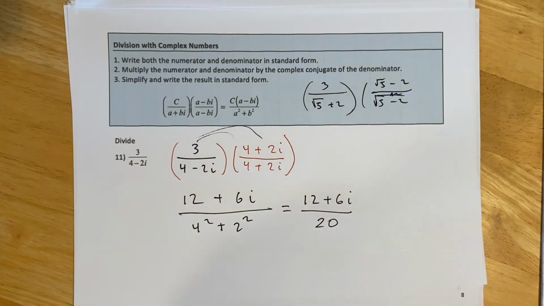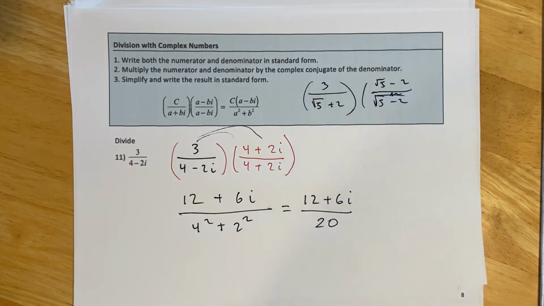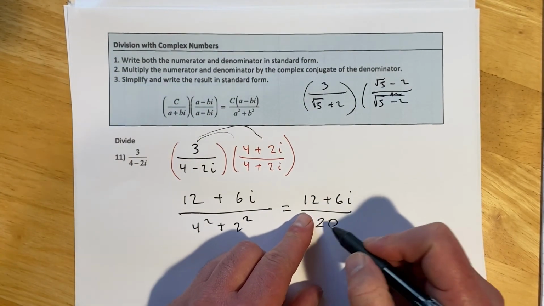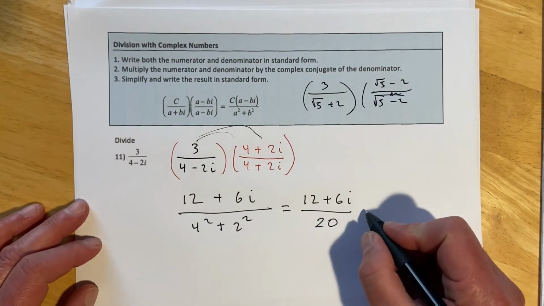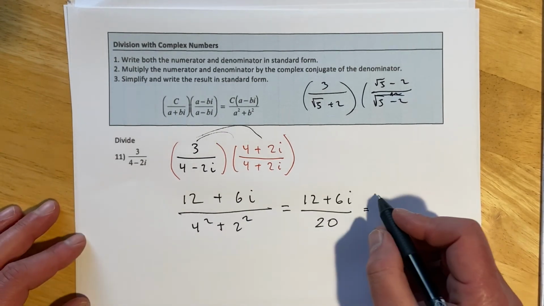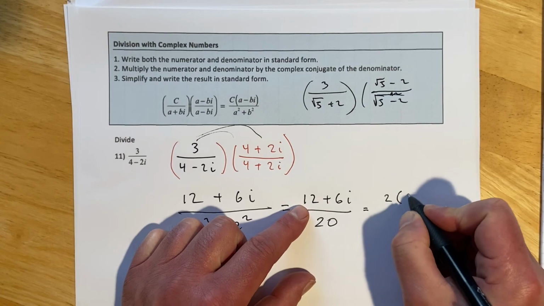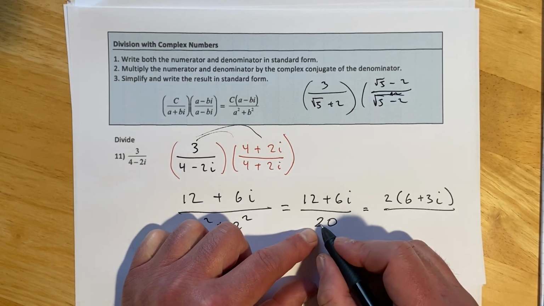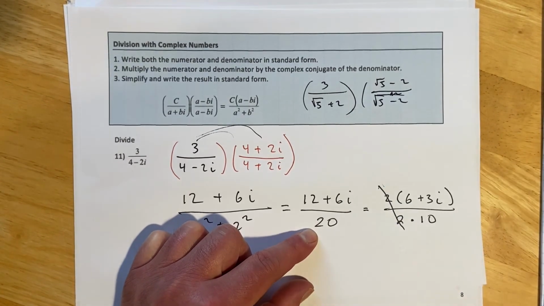But then we have the issue that much like any other fraction, these things can reduce. If you notice a value that divides in everywhere, that means you can simplify it. Again, if you can factor it, you can cancel and then you can simplify. So if you think of it as taking a 2 out of the numerator, I would have 6 plus 3i, and then factoring a 2 out of the denominator, I'd have 2 times 10, and those cancel.